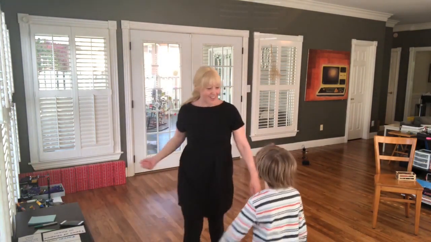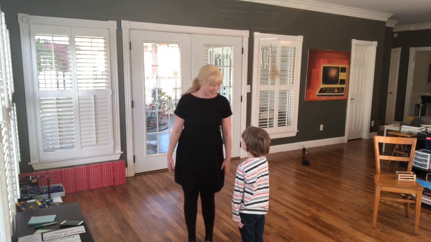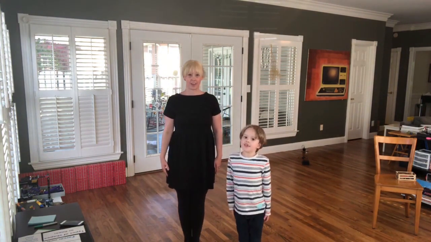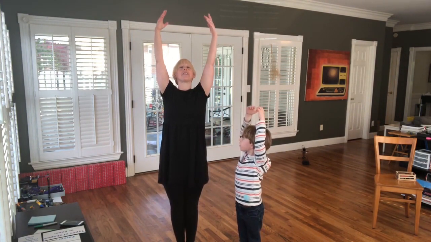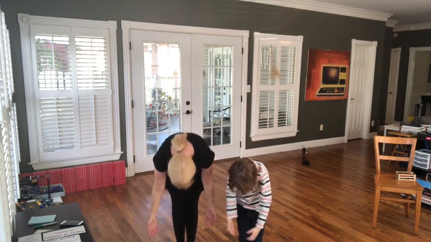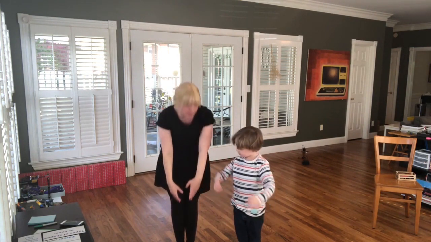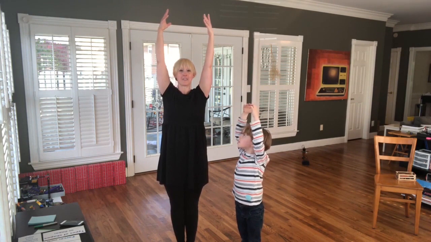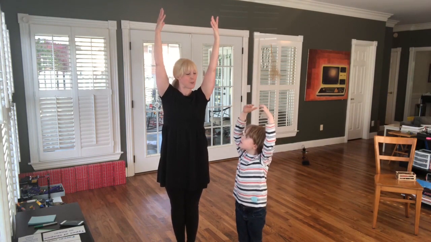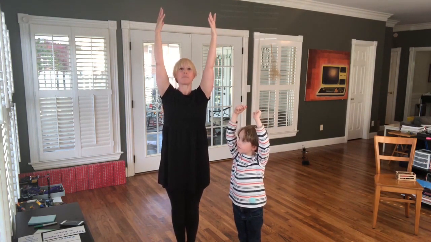Scoot back. Wait a second. Take a deep breath, look at the camera, say hello everybody out there. Take your arms up. And look down at your toes, take a bow. One more time. Big deep breath in. Thank you for having class with us. Thank you for studying science and dance. We're so glad to be with you. Big deep breath and exhale.